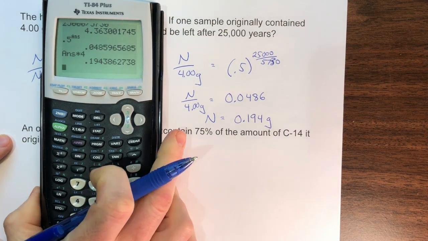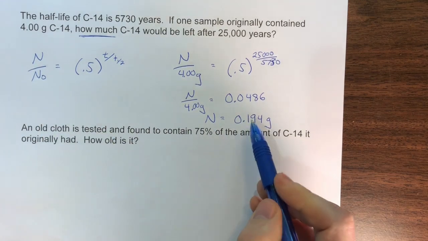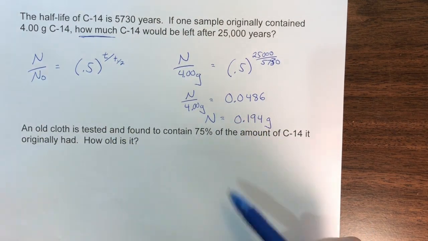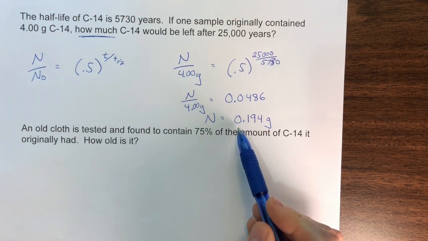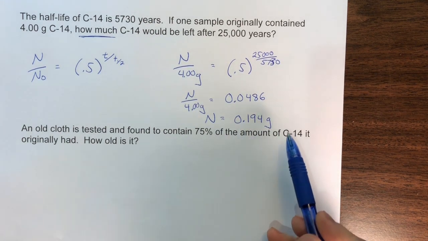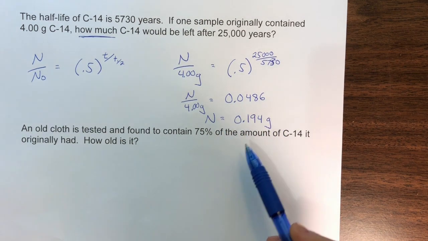So we started off with 4 grams of carbon-14 in the material, and we ended up after 25,000 years with only 0.194 grams. So we have a whole lot less carbon-14 in this material.